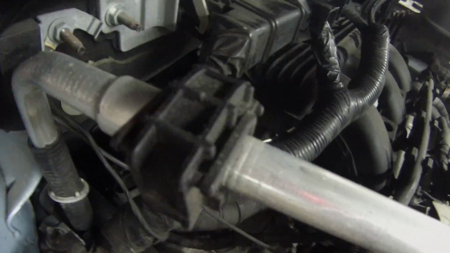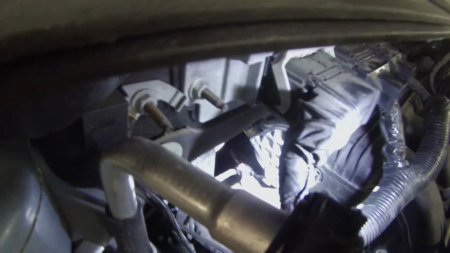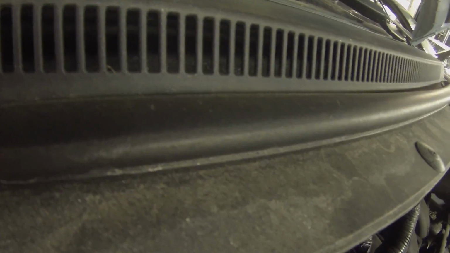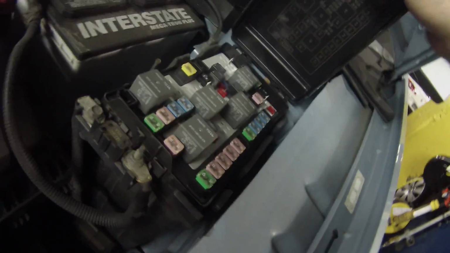Back to here. See if I can get my light back there. There's my coil back here. And it's unplugged right now. Plugged in. Unplugged. There's no change. Alright, so I believe that's cylinder 1.